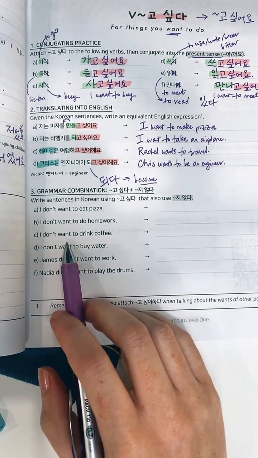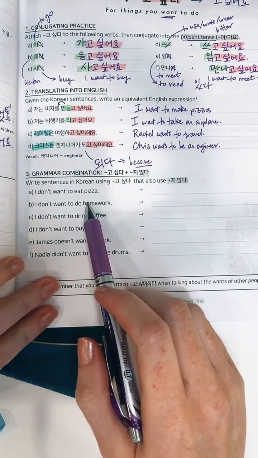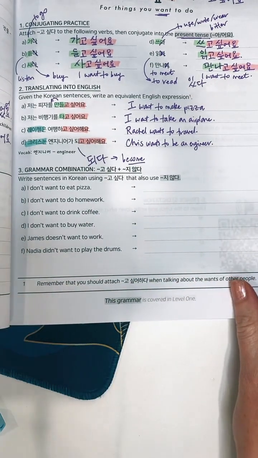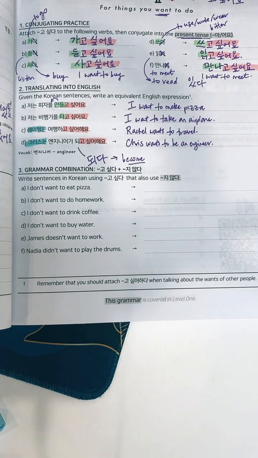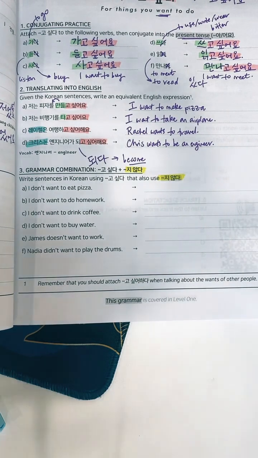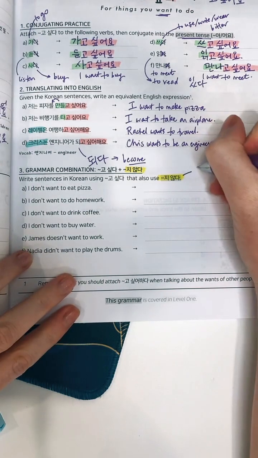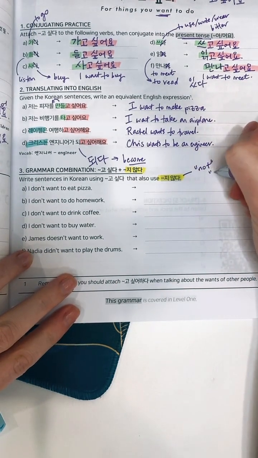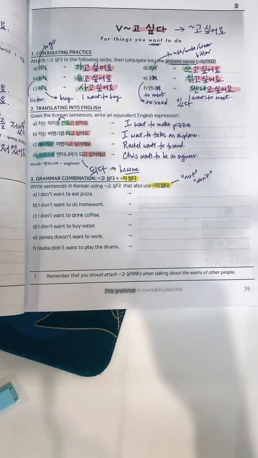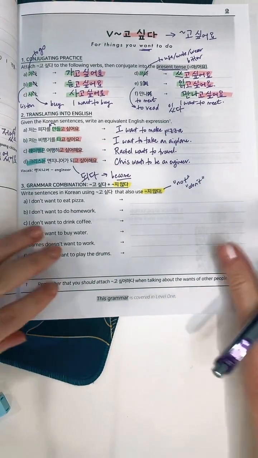All right. And then now we have the other way around. So we've got these sentences in English. Let's write some equivalent sentences in Korean. Now notice also in here, we are asked to get another highlighter to use this 지 않다 grammar form as well. So we're going to add in 지 않다. What does 지 않다 mean? This means to not or don't do something.